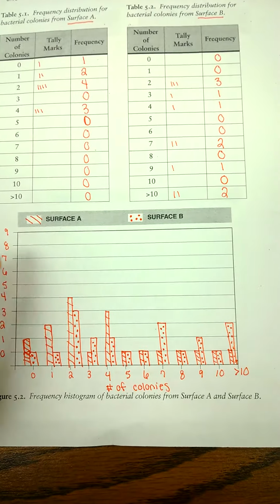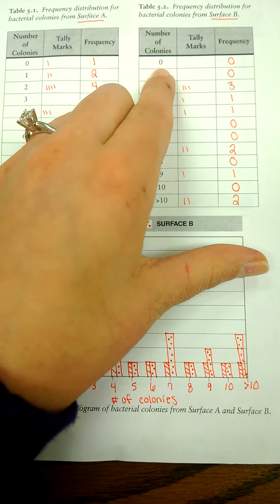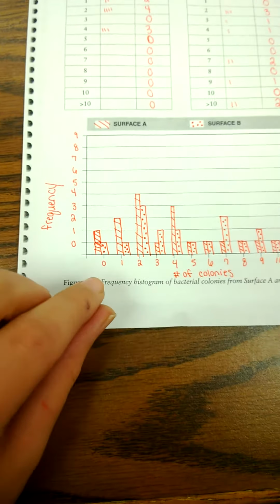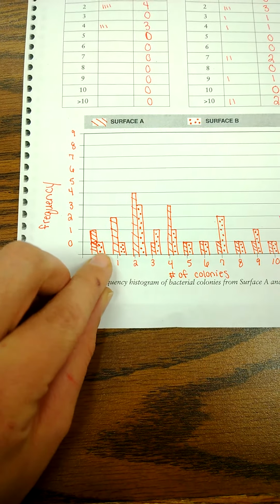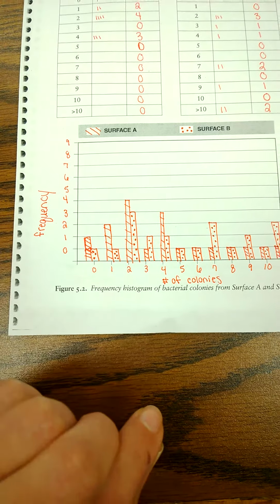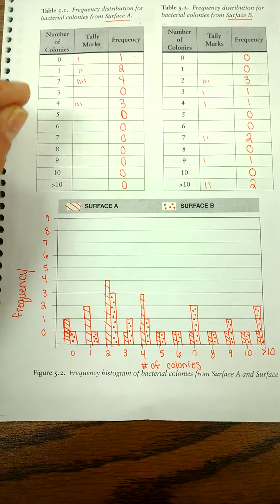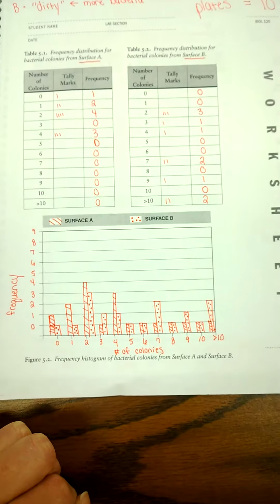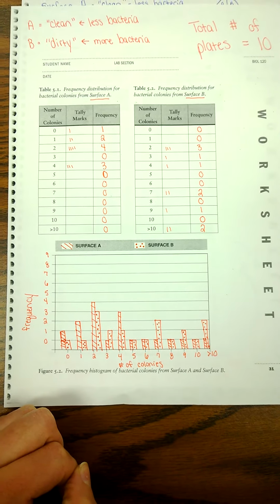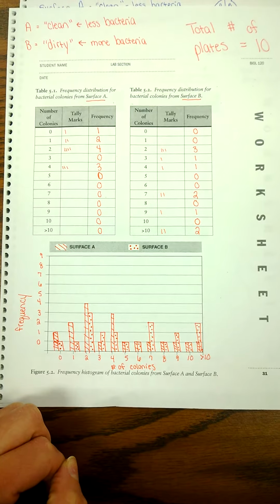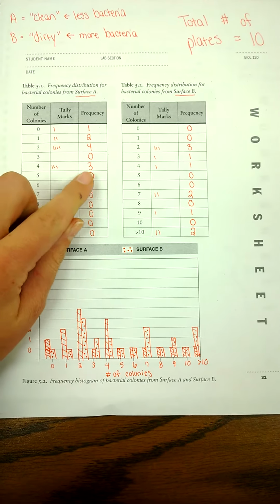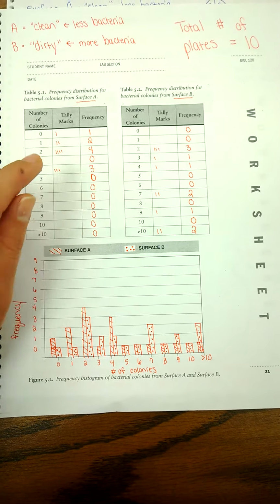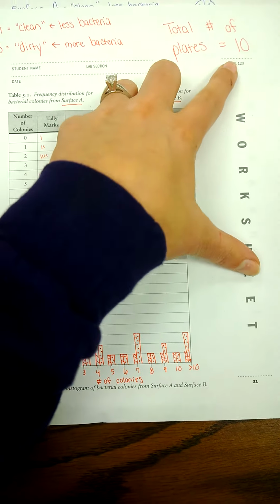What about side B at 0 colonies? At 0 colonies on side B, I had a frequency of 0. So back here to my graph, for surface B, I can graph a frequency of 0. You will do this all the way from 0 to more than 10 colonies to complete your histogram. Keep in mind that for those of you that were not able to come to a makeup lab, I am giving you these numbers to use. The total number of plates that we're using to create this histogram is 10.